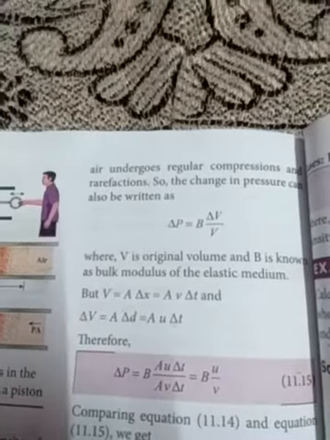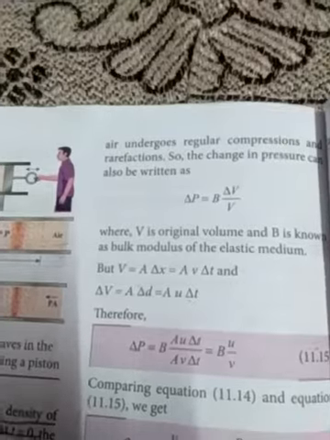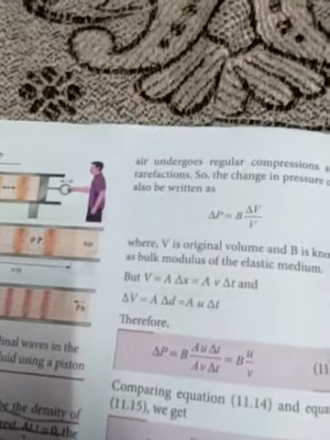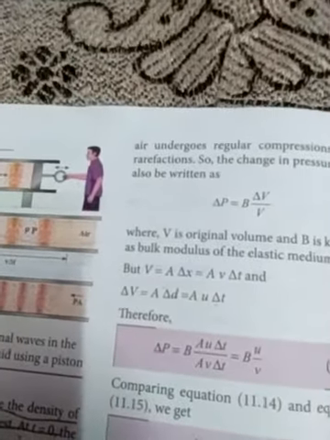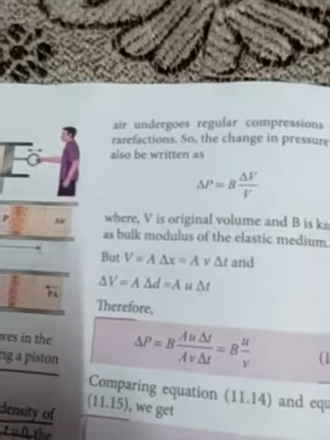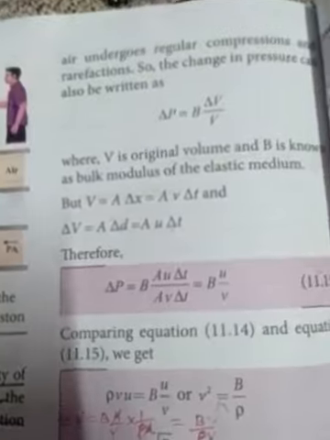V is the original volume. So dV is the change in the volume, V is equal to the original volume, B is the bulk modulus, and dP is the change in pressure. And the pressure value we have to find out, right?